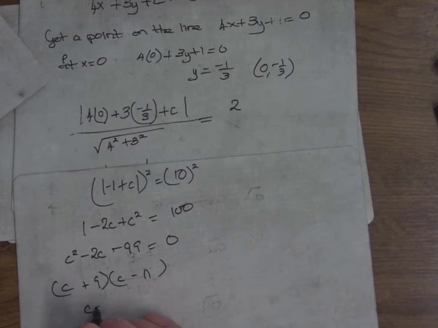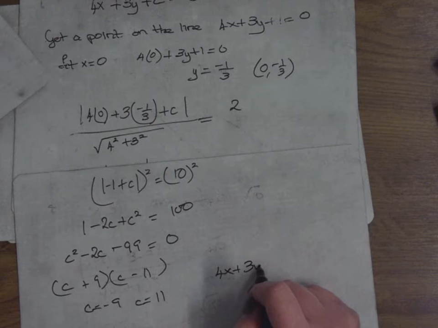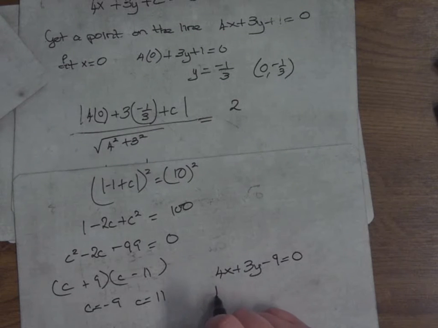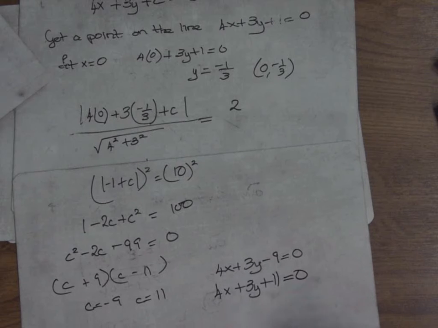So c turns out to be minus 9 and c turns out to be plus 11. So the equations are 4x plus 3y minus 9 equals 0, and the other one is 4x plus 3y plus 11 equals 0. Is that alright?